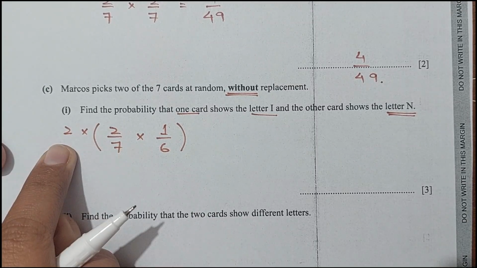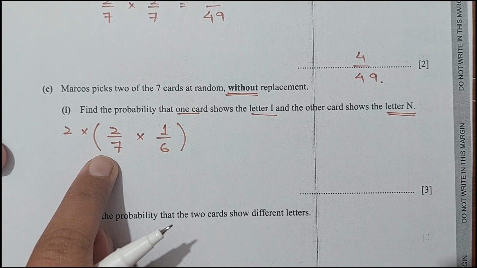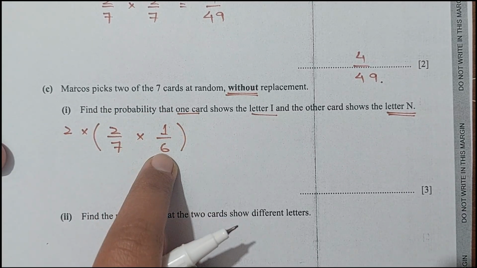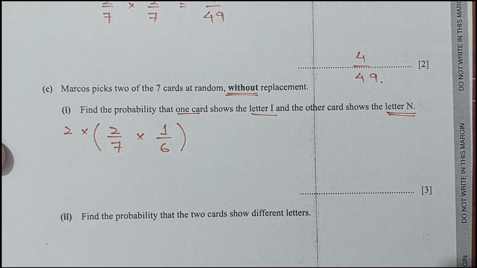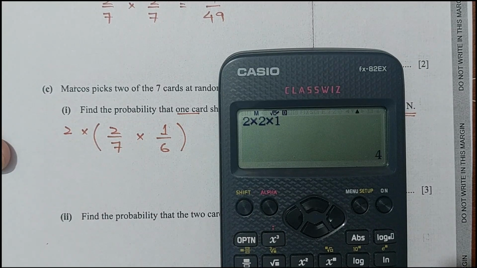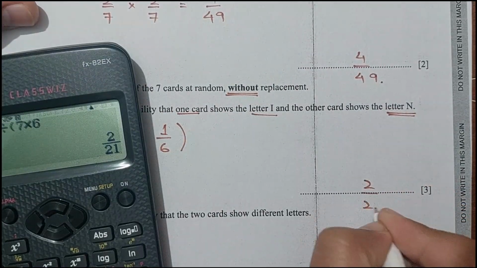Why am I multiplying it by 2? Because let's say he picked the first card as the letter I and the second as N, or the first as N and the second as I. So there are 2 possibilities. Okay, so 2 into 2 into 1, the numerator, divided by 7 times 6. 2 over 21 is the probability.